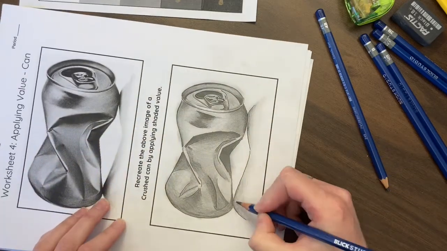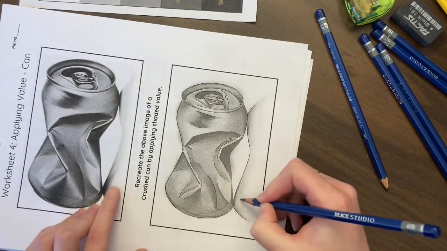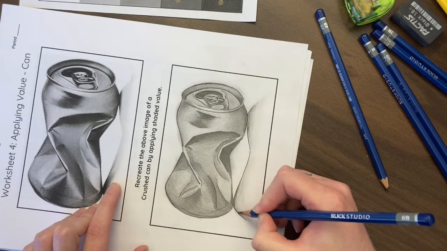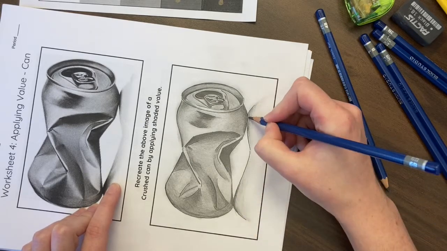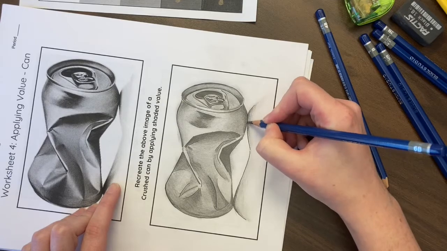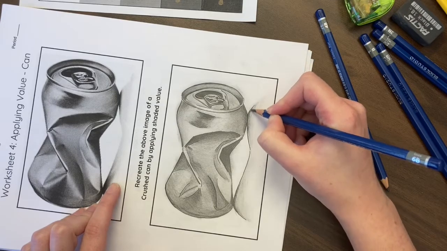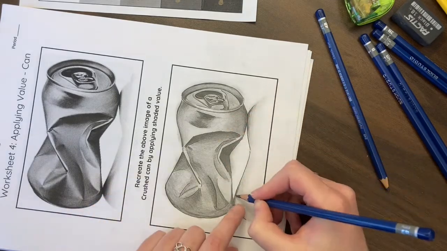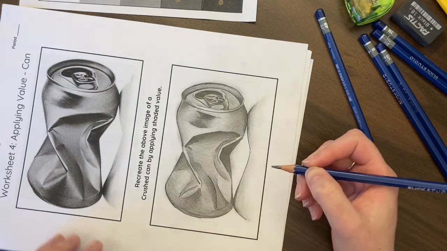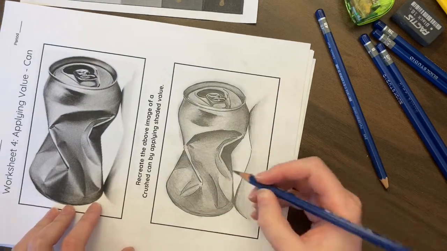So I'm going to have to bridge this gap right here. I'm just going to throw in the 6B right where the can touches the table. And then I'm going to have to bridge that gap between the 6 and sort of the 2 and the 1 I have with maybe a 4B or a 2B to help me.